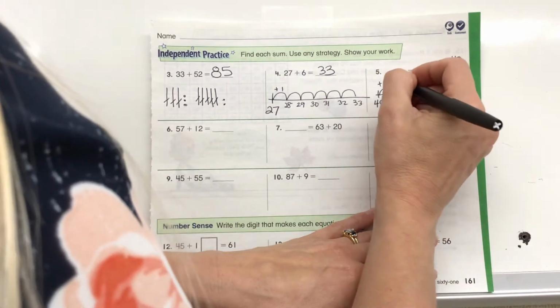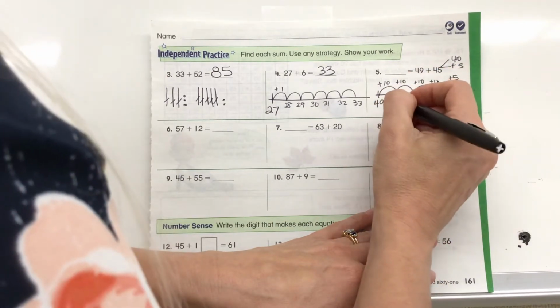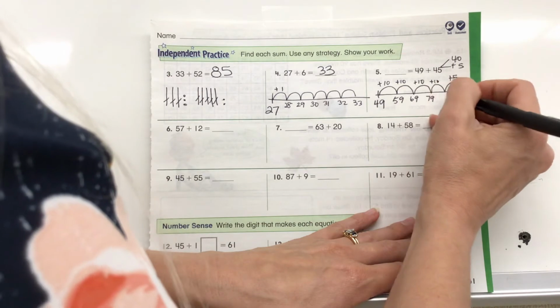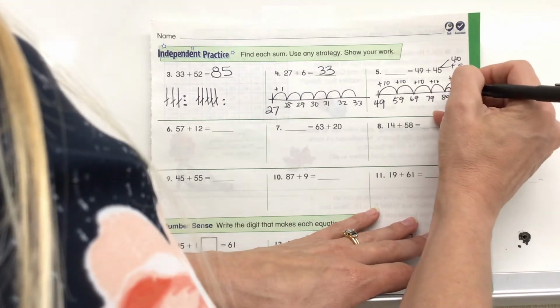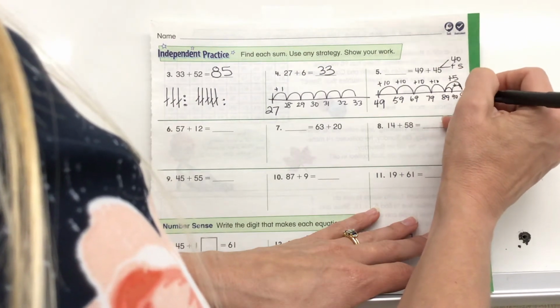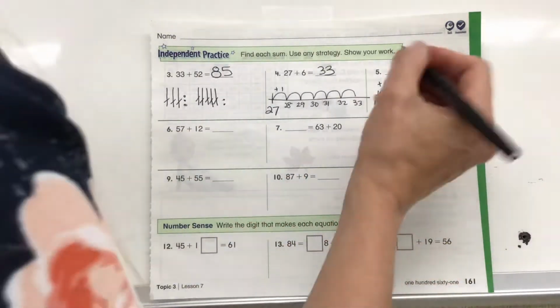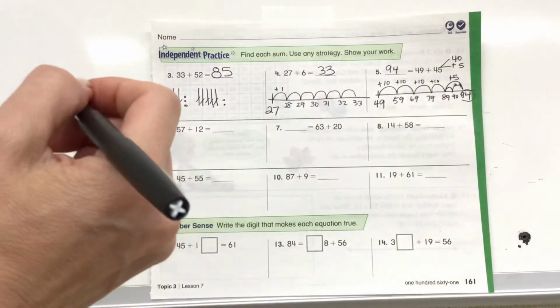So plus 10, plus 10, plus 10, plus 10. 49 plus 10 is 59, 69, 79, 89, plus 5. I could have just done a hop of 1 to put me at 90, and then plus 4 to put me at 94 would also work. All right, so I have a sum of 94.